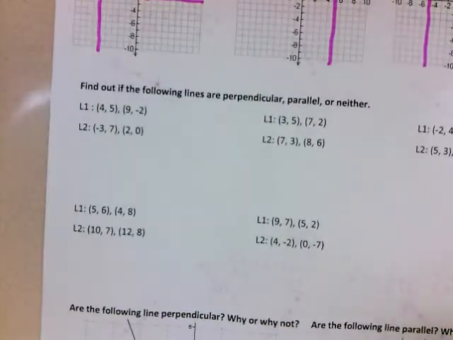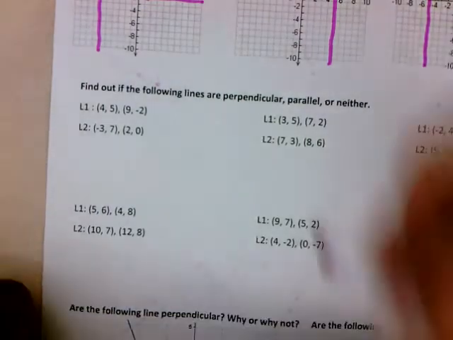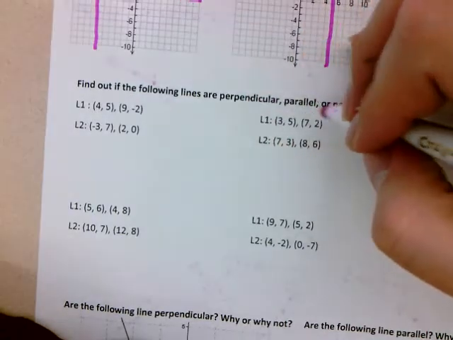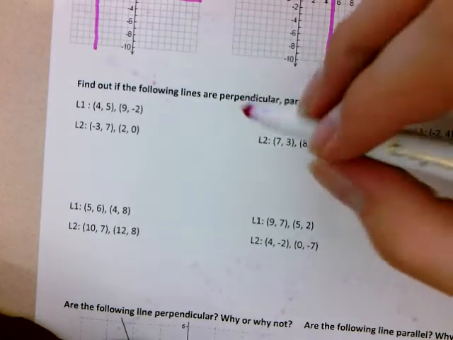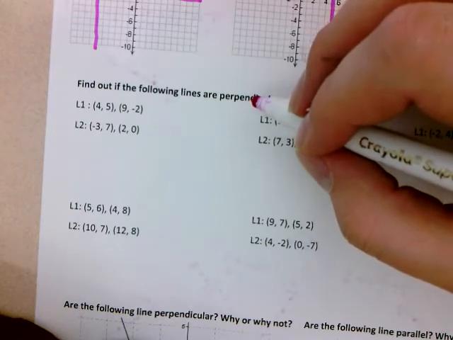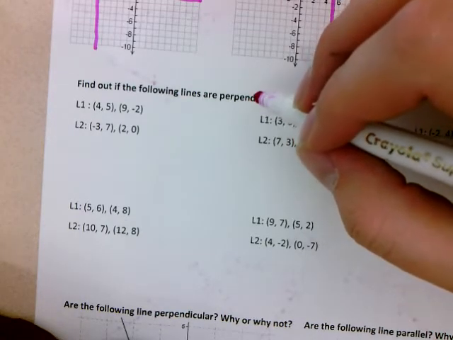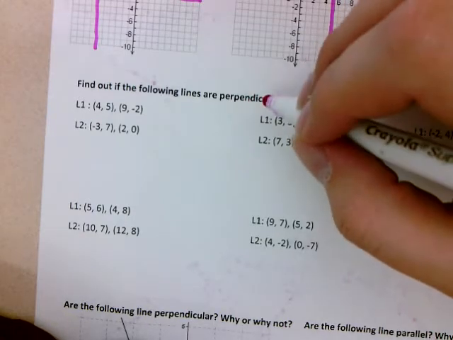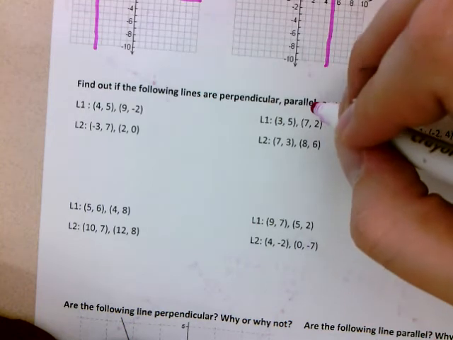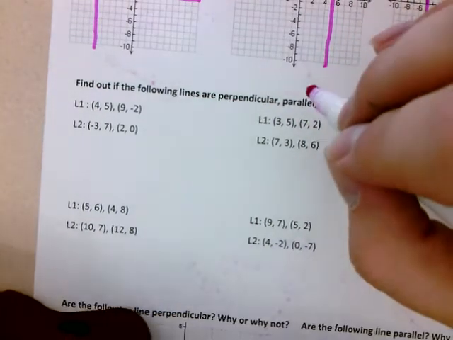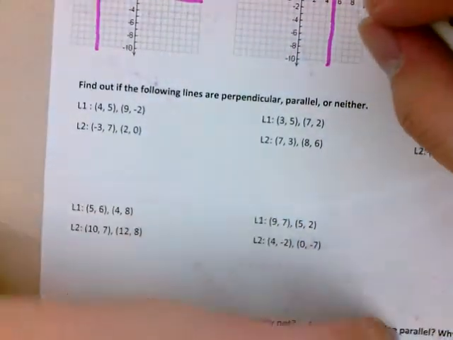Okay. So, next thing, explaining what perpendicular, parallel, and neither lines are. Now remember, perpendicular slopes have opposite reciprocal slopes. That means they are opposite, meaning different signs, and reciprocals, meaning the fractions are flipped. Parallel has the same slope, so it has to be the same number for it to work. Neither means that it's neither.